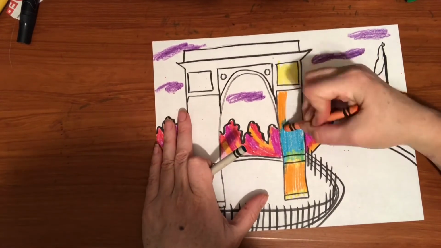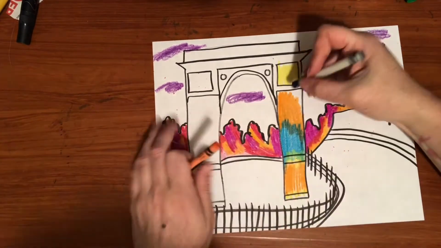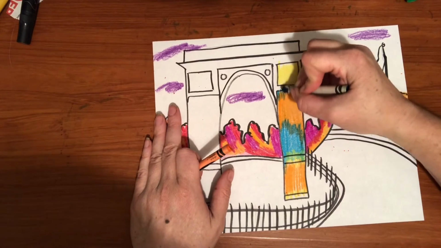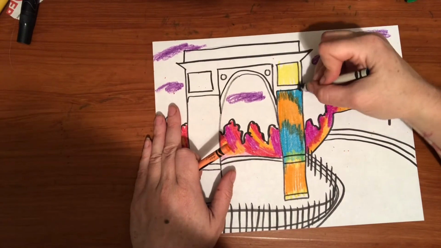So if you did a certain building, you can be using any colors you want on that building, switching them up, and just really making the colors bright and wild.